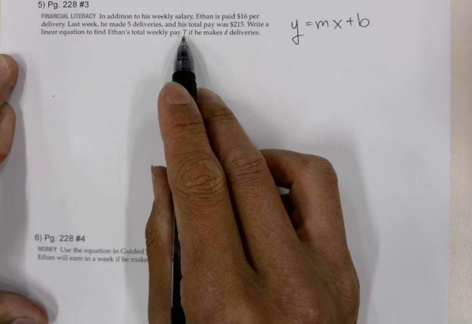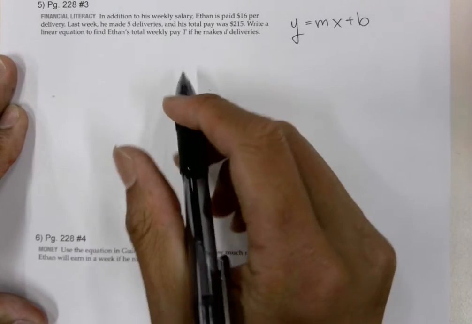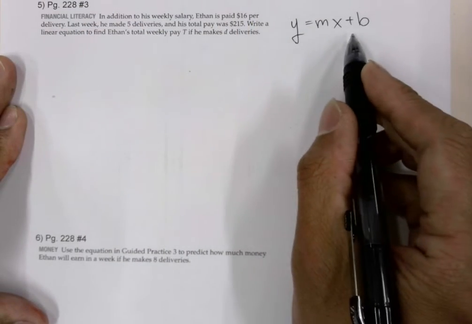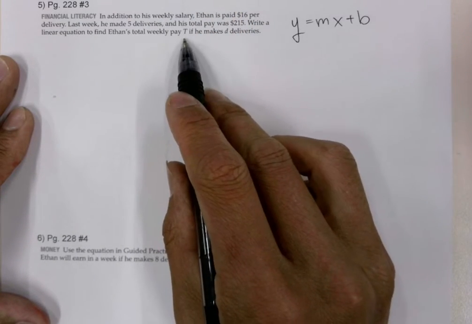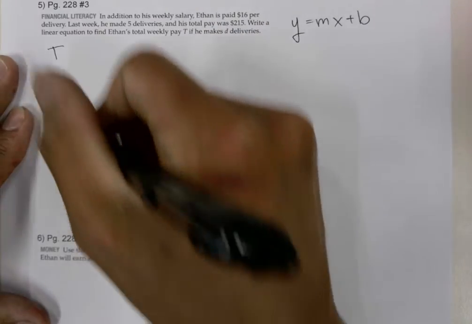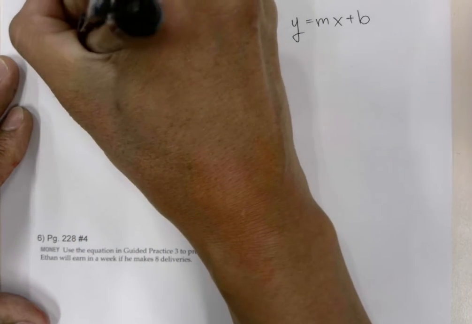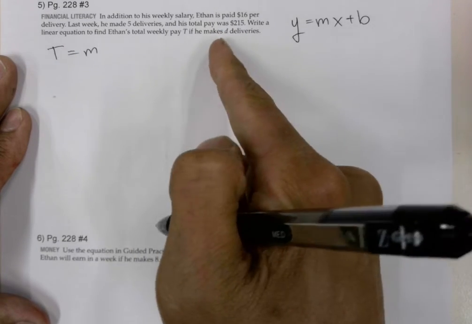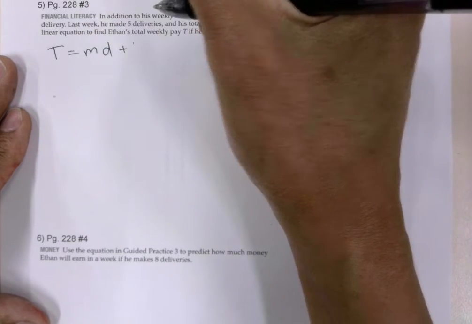If T is his total pay and he makes D deliveries, we would have a similar linear equation, except we will be using the variables T and D. So we're going to get capital T, the total salary, is equal to the slope, the rate, times the number of deliveries, D, plus B.